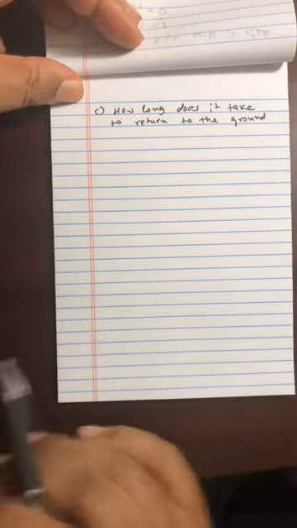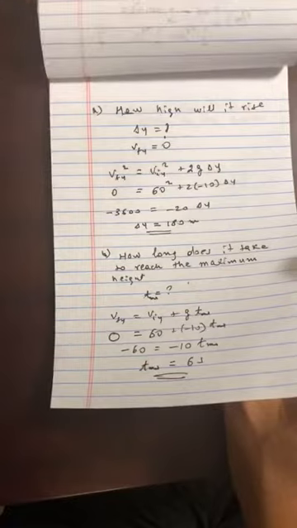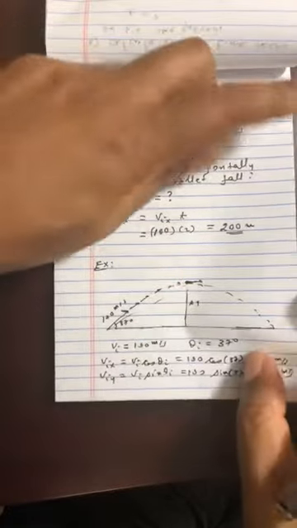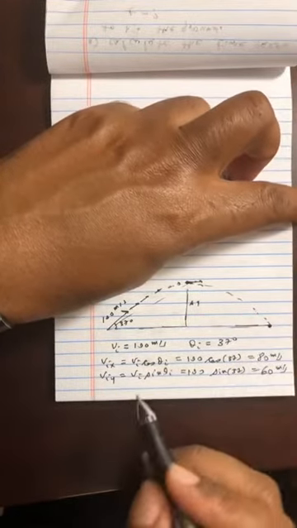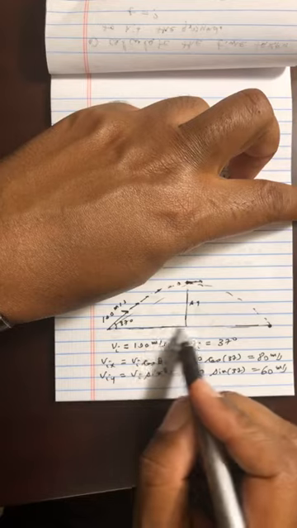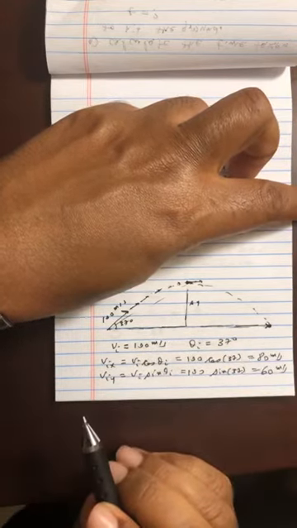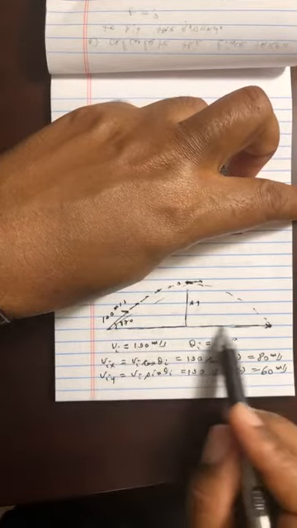Okay, so now our final point is this point over here. So this is our displacement. You see, our displacement is a horizontal vector, so that means the vertical component of the displacement is 0.